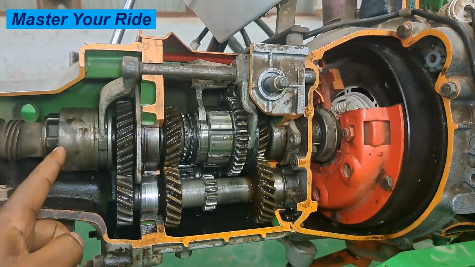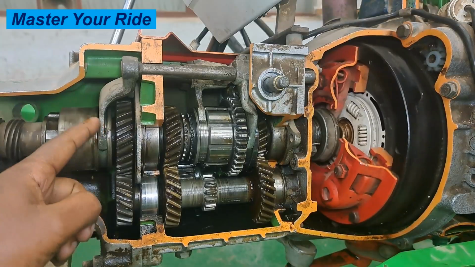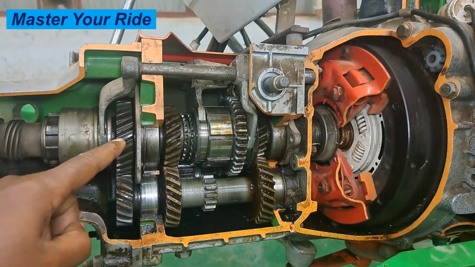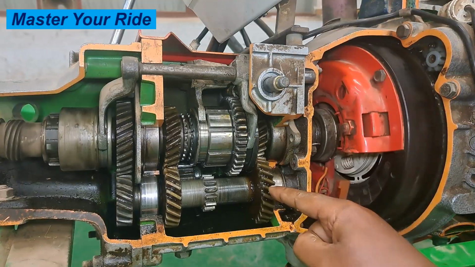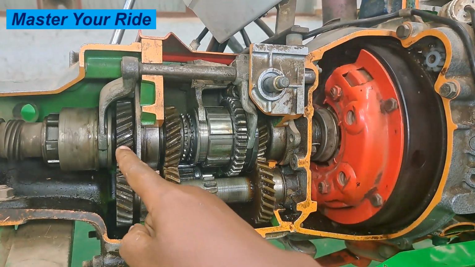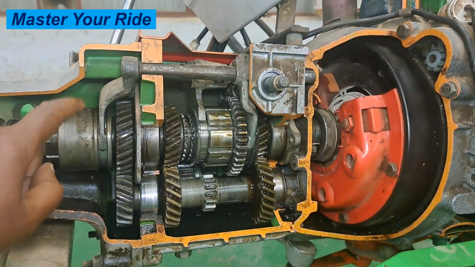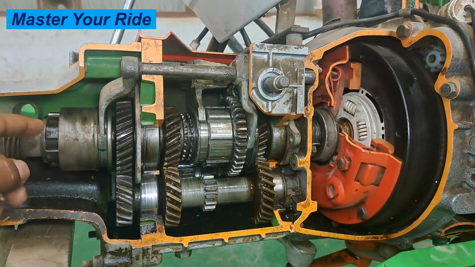See? By simply sliding this assembly, by moving the gear selector, now we are taking power from this speed gear. From the engine, power will come to the counter shaft. Then from this speed gear, it will go to the second speed gear on the output shaft. And through this sleeve, power is now being supplied to the output shaft. Now the vehicle is being driven on second gear.